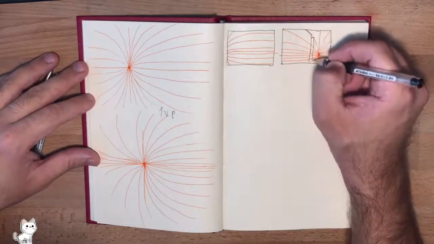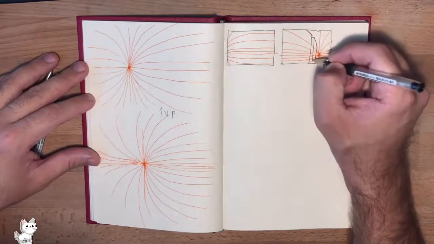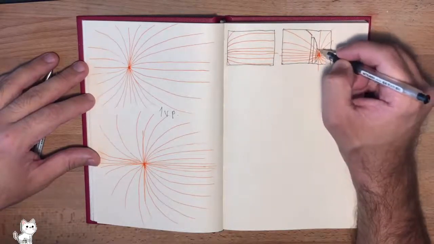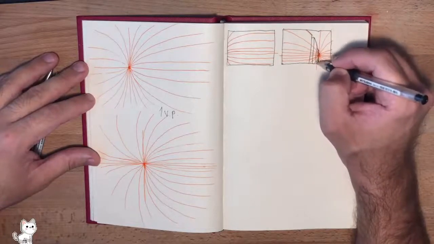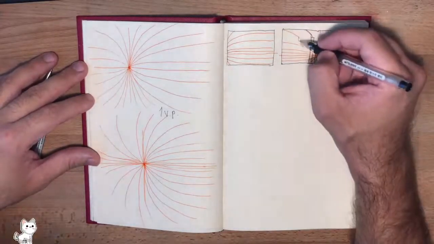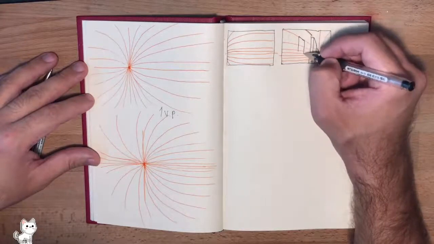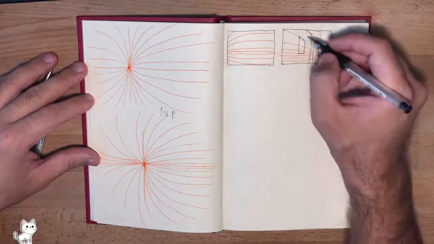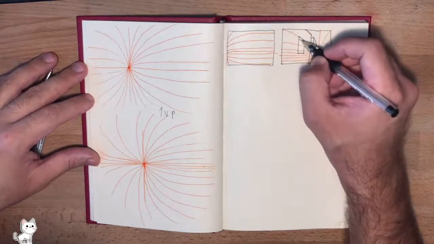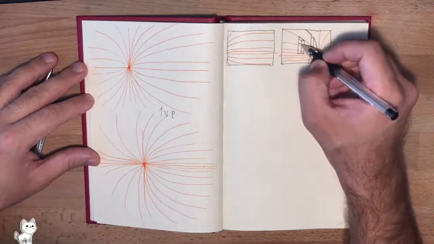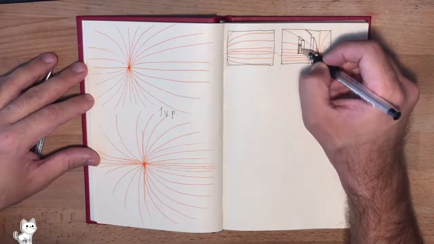It can be this wall, let's say, and here a window.